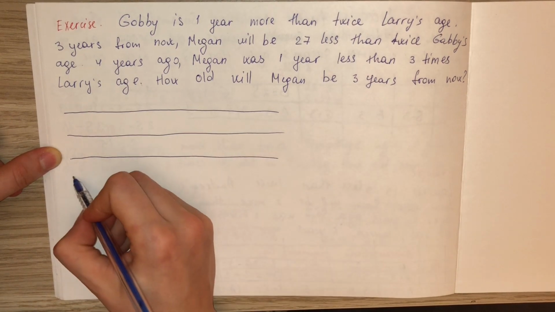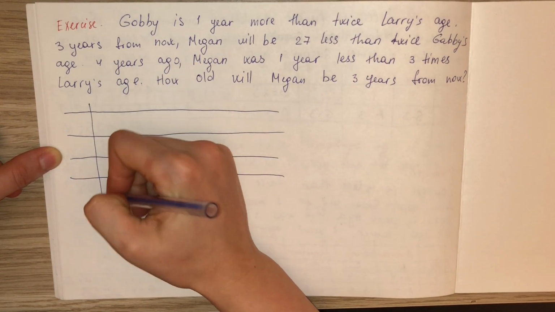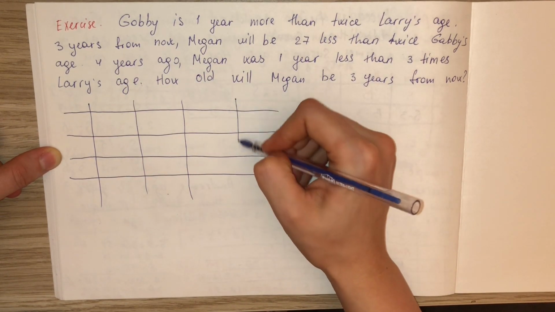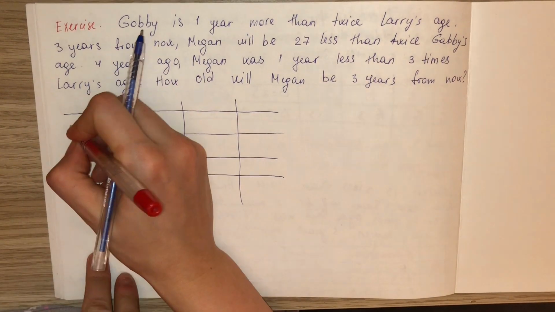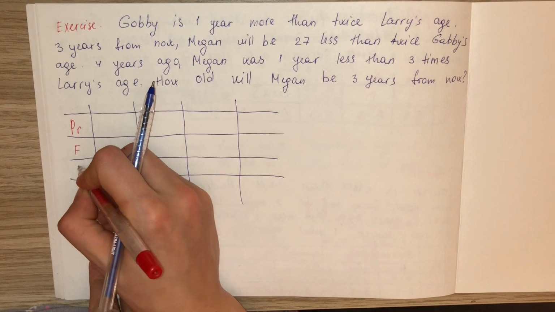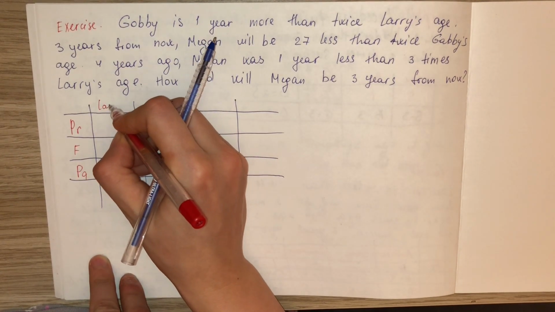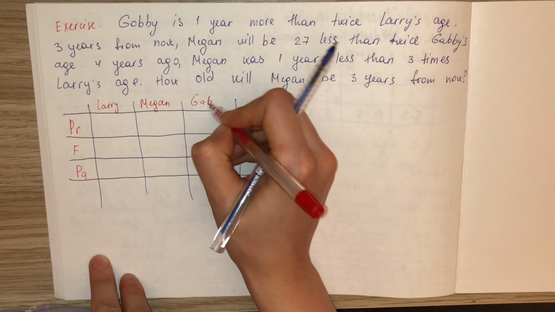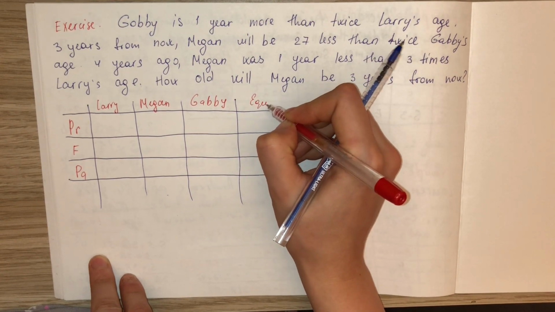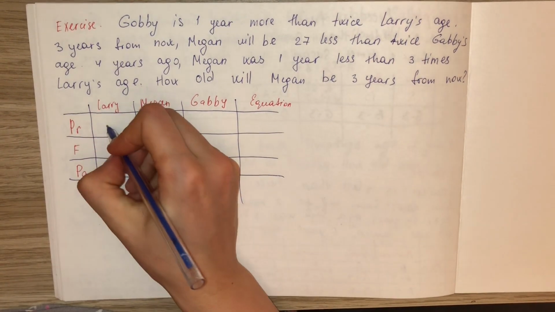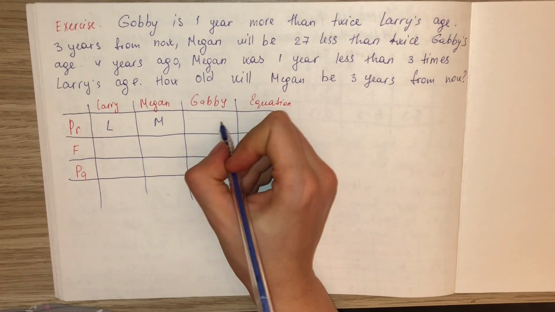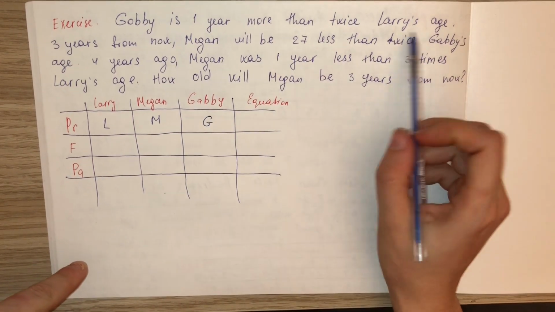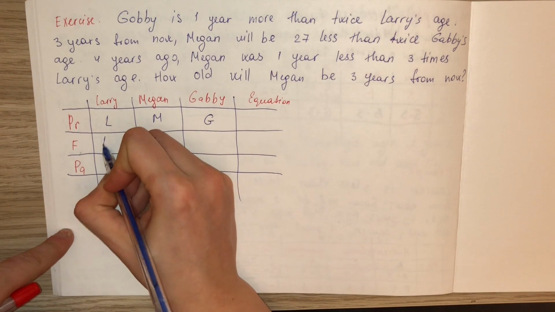So let's firstly set up our table. Let it be Larry, Megan, Gabby, and equation. Present, future, and past. So this is L, Larry, Megan is M, and Gabby is G. 3 years from now is future.